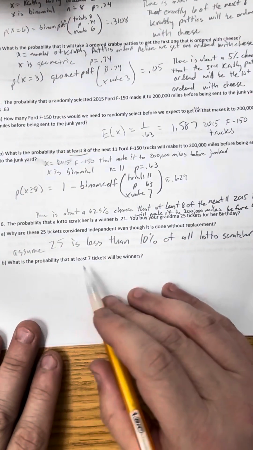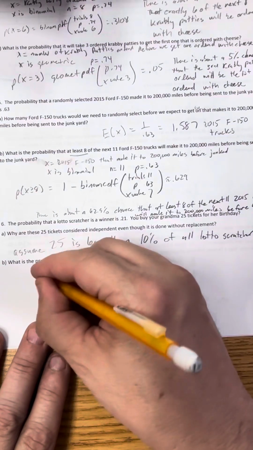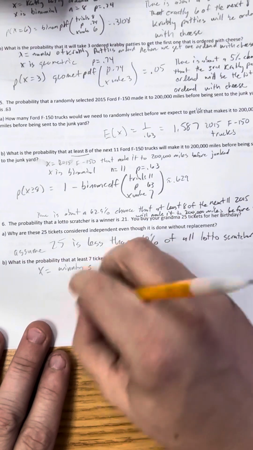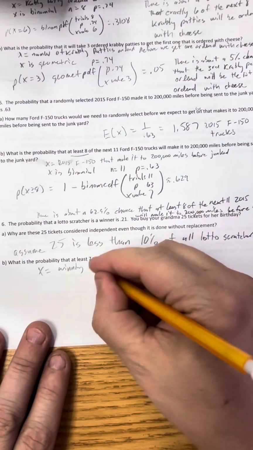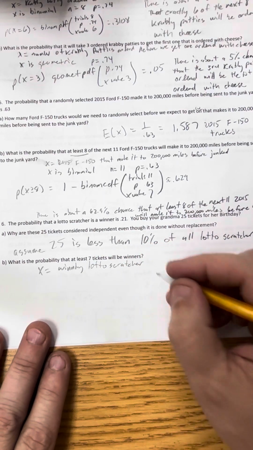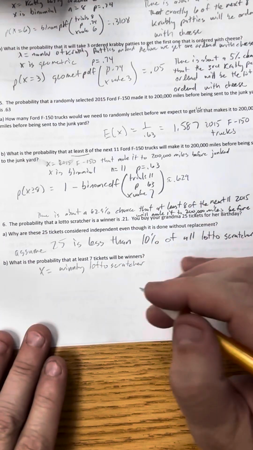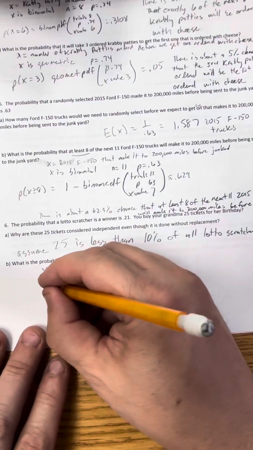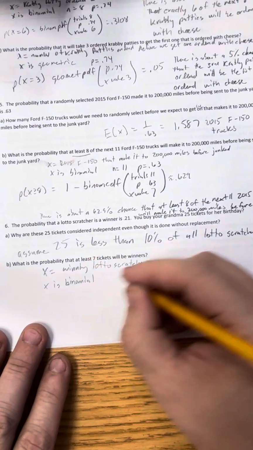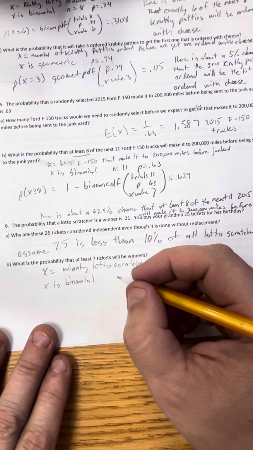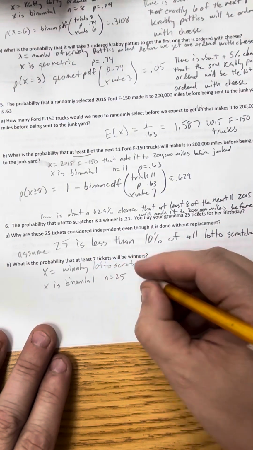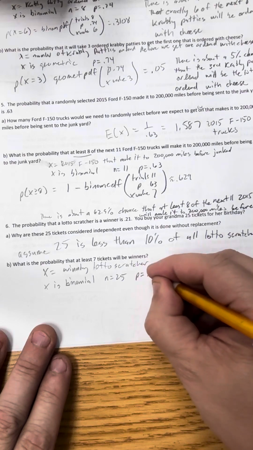What is the probability that at least 5 of the tickets will be winners? So X equals a winning lotto scratcher from grandma's 25. X is binomial because we have a set number of trials out of 25. N equals 25 and P equals 0.21.